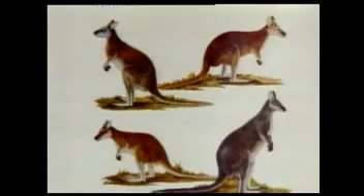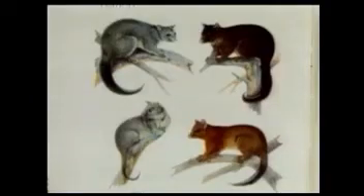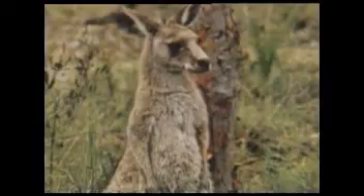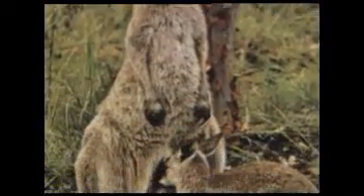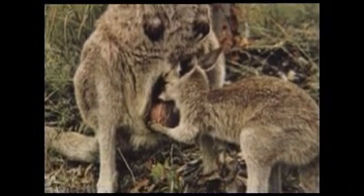Australia, Tasmania, and New Guinea are home to a unique group of mammals called marsupials. These are pouch-bearing animals. Marsupials like kangaroos, wallaroos, wallabies, bandicoots, and possums belong to the marsupial group of mammals. The females of this mammalian group have pouches inside their bodies where babies develop.